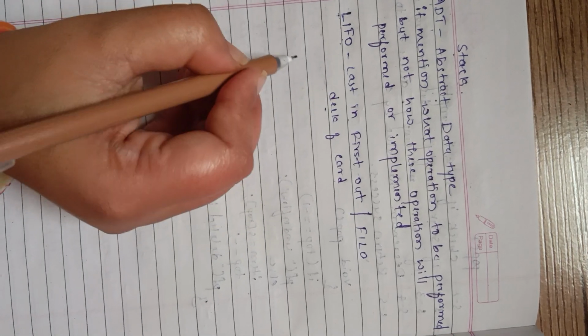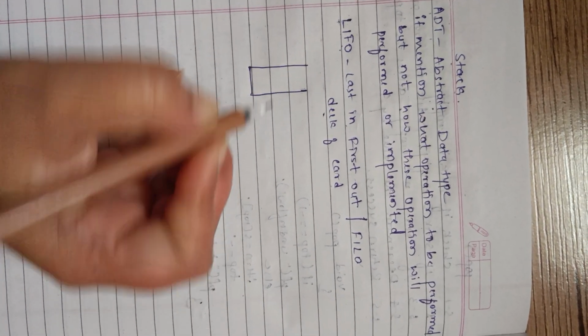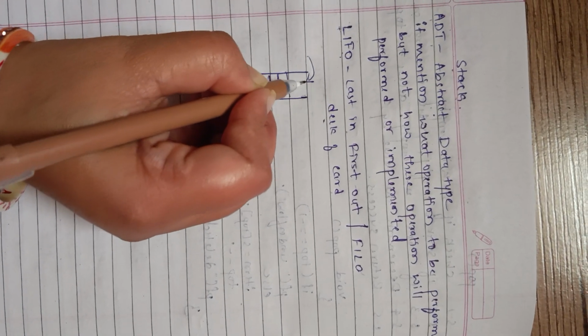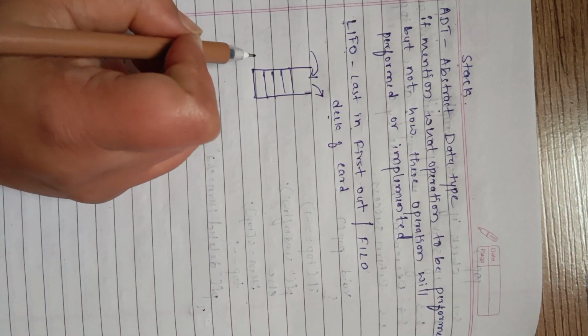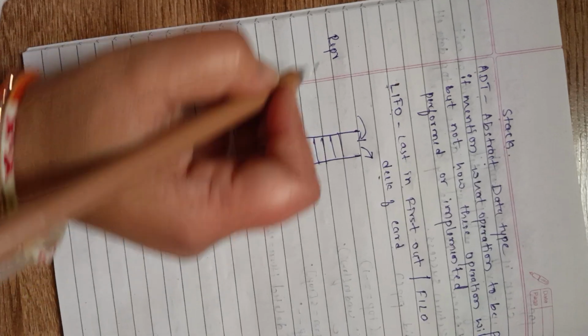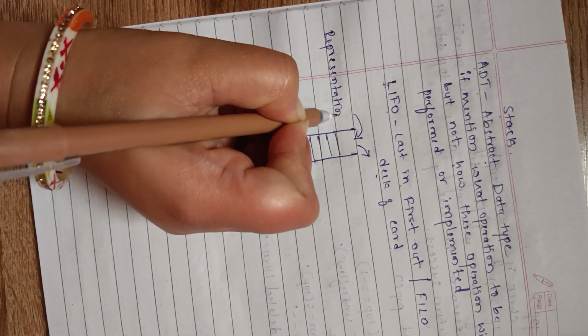The stack is represented like this, where you insert the elements from one end and you delete the elements from the same end. This is the representation of the stack.